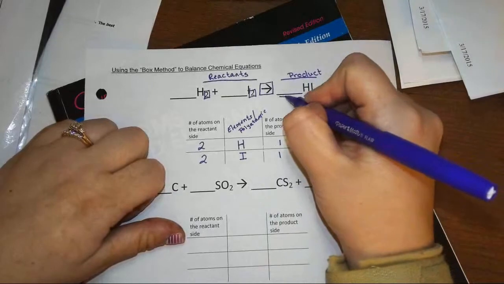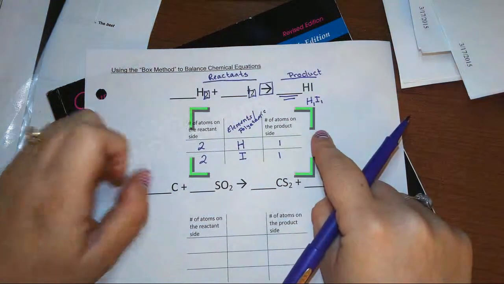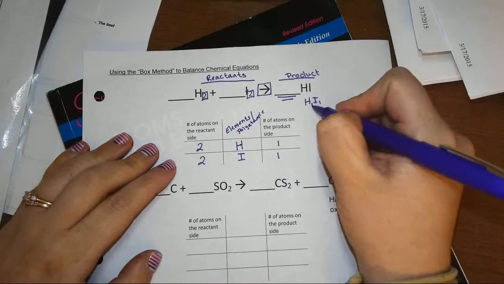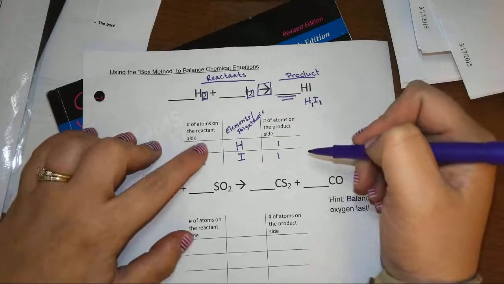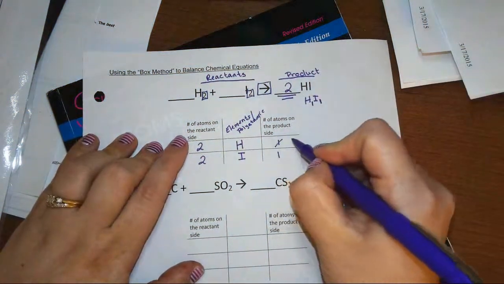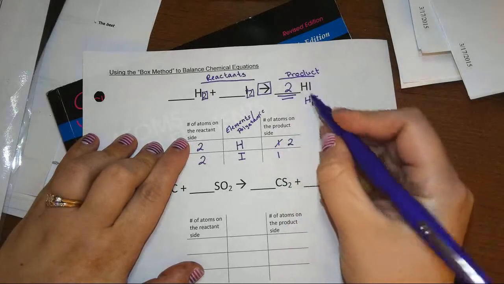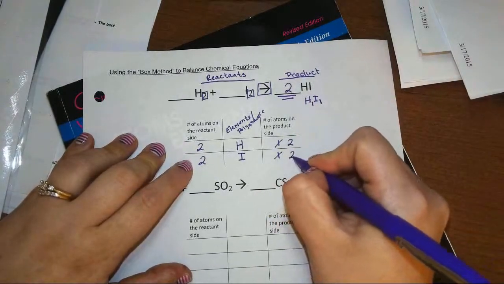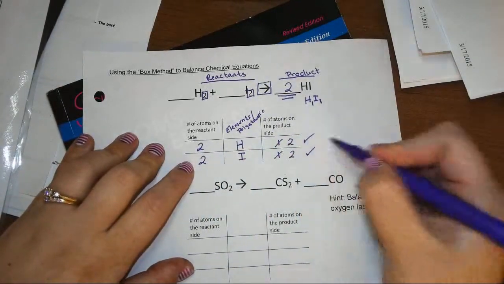So I can add a coefficient in front of my elements so that I can balance this out. The coefficient is going to multiply in with your subscript to tell you how many you have. Since I have 1 here and I should have 2, I can put a 2 right here. I'm going to cross out this 1, which is just a notation for me. I know I've got 2 H's. That 2 also connects to the 1 iodine, so I've got 2 there. So we'll double check. 2 is the same as 2, that's good. 2 is the same as 2, that's good.